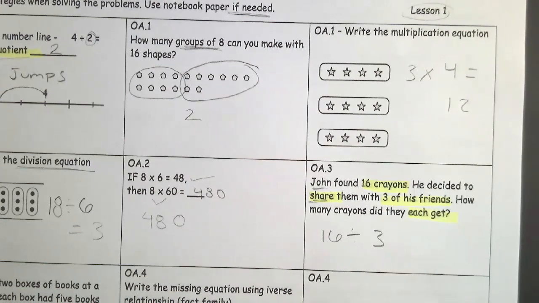Now, when we take a look at our next problem, it says John found 16 crayons. He decided to share them with 3 of his friends. How many crayons did they each get? Now he decided to share them with 3 of his friends. Can you tell the mistake that I made in my division problem?